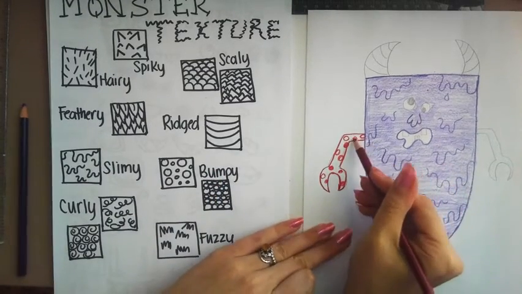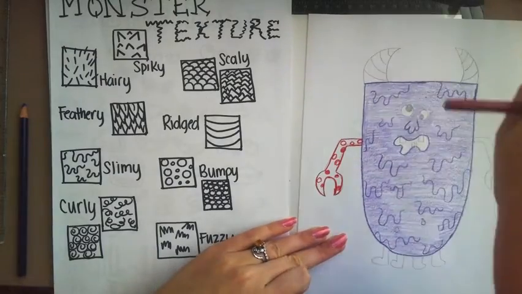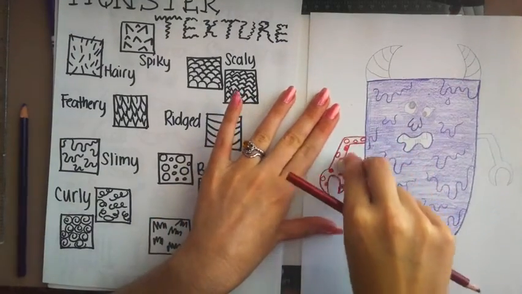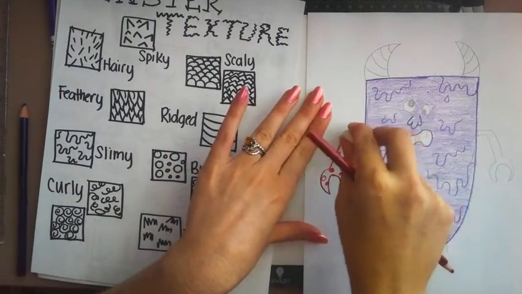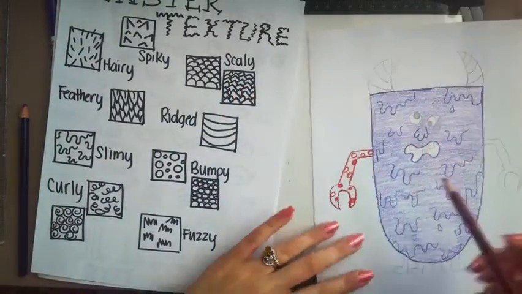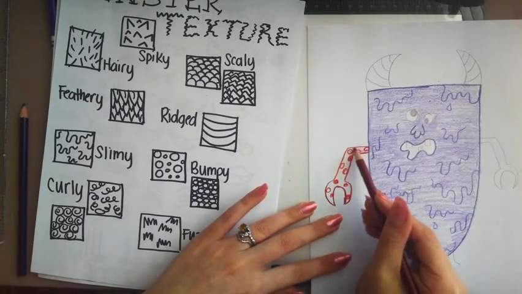And then I'm going to lightly shade. Oh, before I lightly shade, I better erase some of these pencil lines that I can see behind it. There we go. Now I'm going to lightly shade.